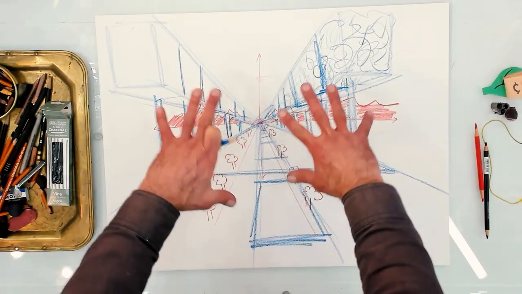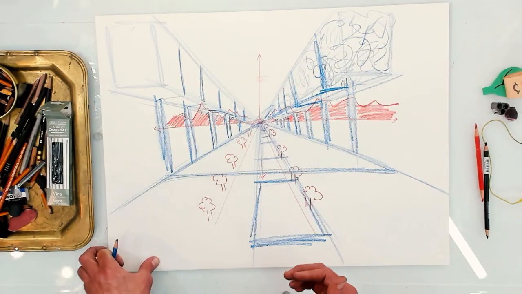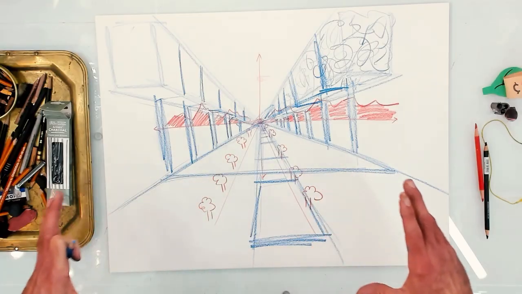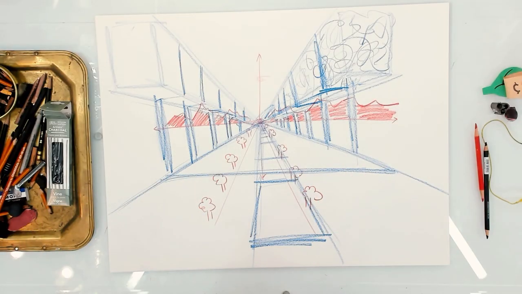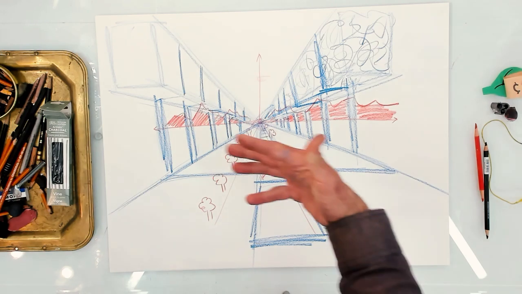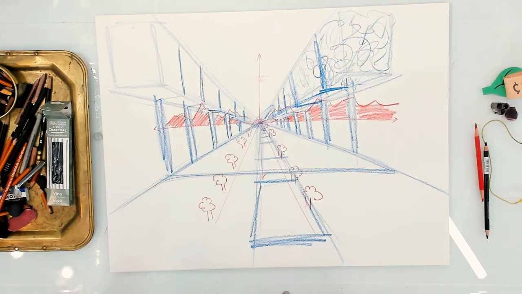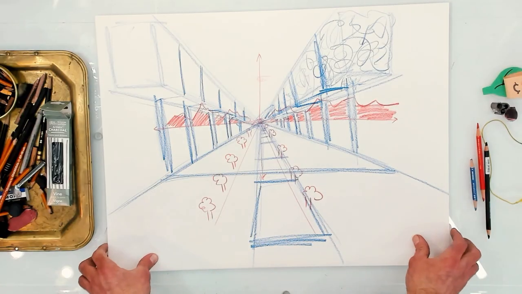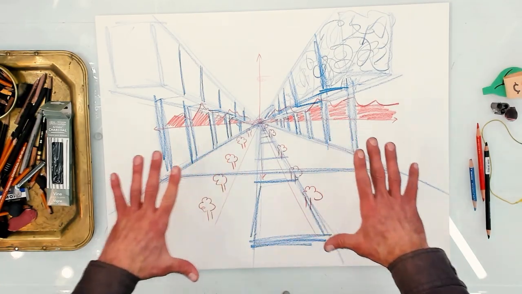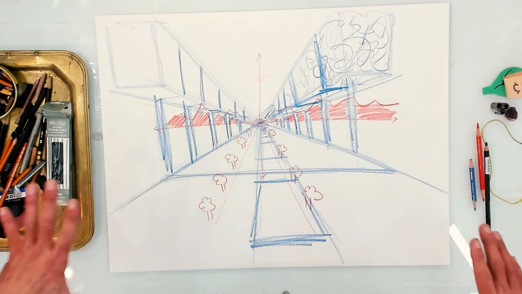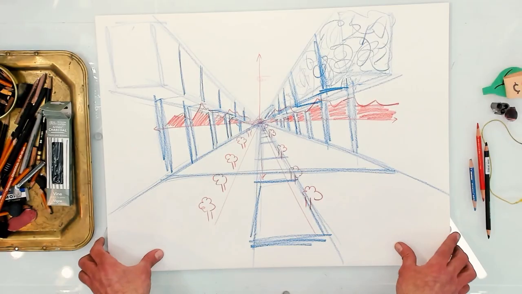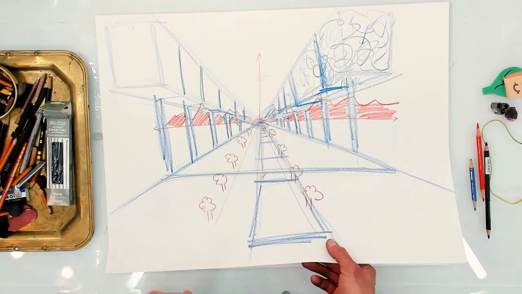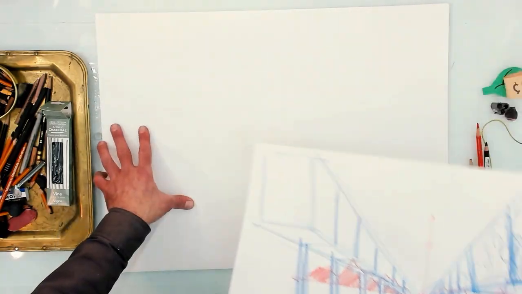How far all of this stuff extends, if it starts looking weird to you, it's probably because it's extending so far from your vanishing point that it's beyond your field of vision, that you would otherwise have to turn your head to see those things. So there are limitations to one-point linear perspective as well, and one of those is exactly what things start to look like when they extend beyond a reasonable field of vision. I'm going to show you one more thing here.